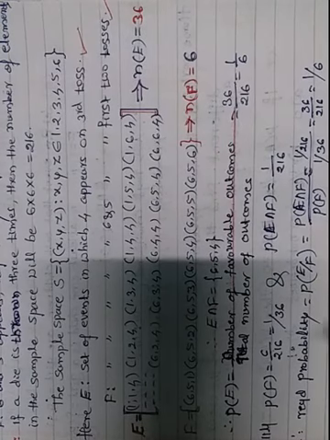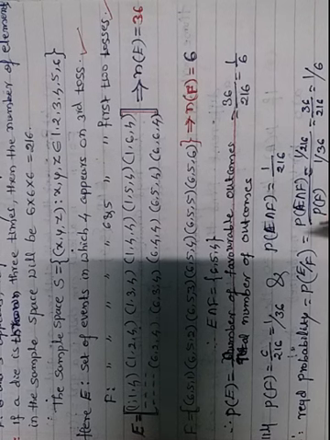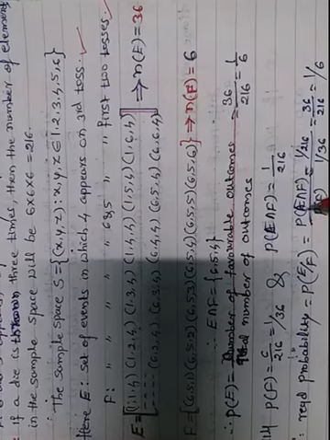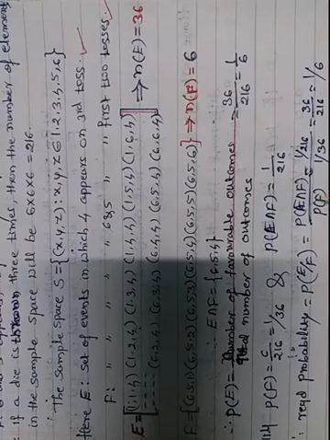A question raised by a student: because the E intersection F value is very important and is used in the conditional probability formula. The formula defines the probability of E by F as the probability of E intersection F divided by the probability of F.